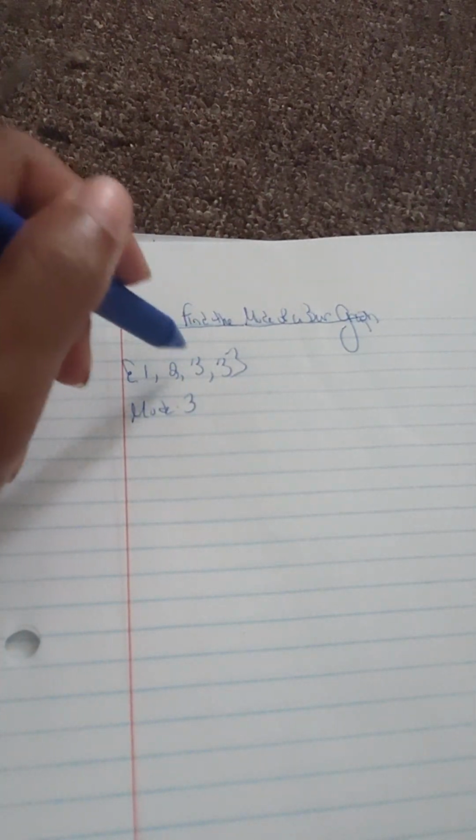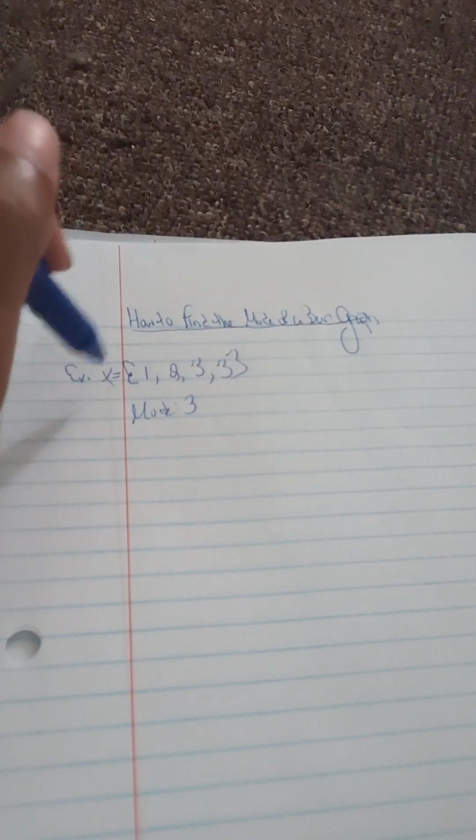So for example, if you have something like 1, 2, 3, 3, the mode in this case would be 3 because 3 occurs 2 times in this particular data set. The mode is 3.